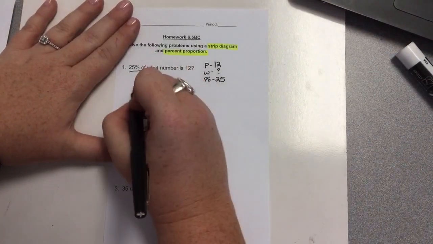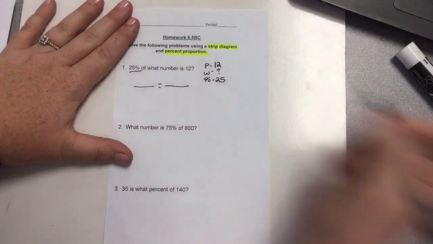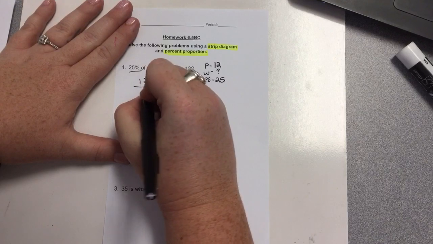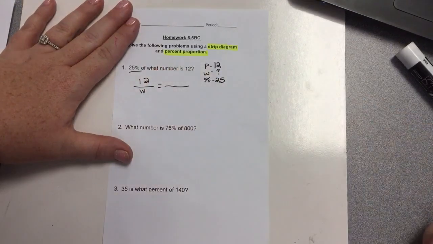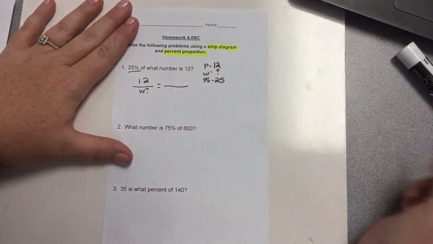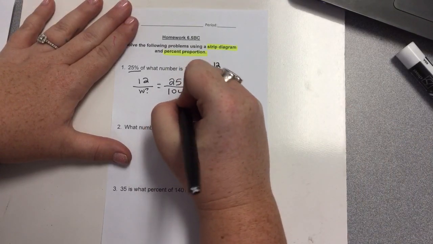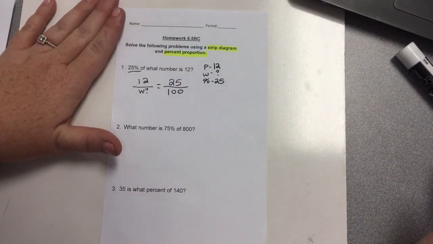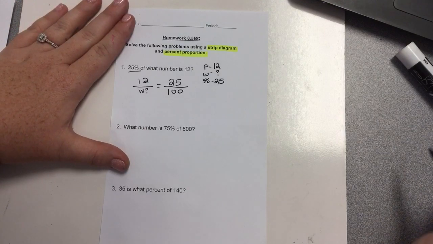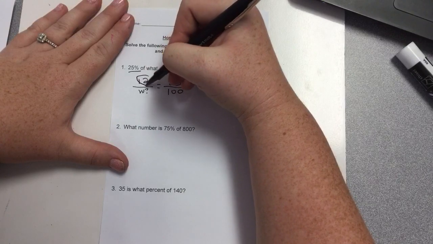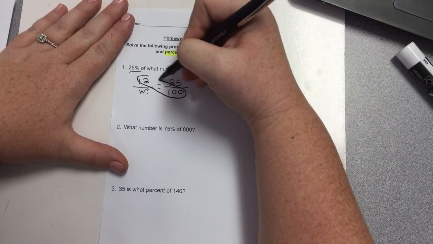So if I set it up with my percent proportion, you should have 12 over a whole number. We don't know what this number is. Equals your percent over 100. And your notes specifically say the number above or below the missing number. So you're going to take this number, multiply it by the number straight diagonally across.